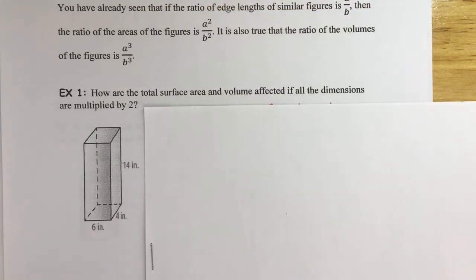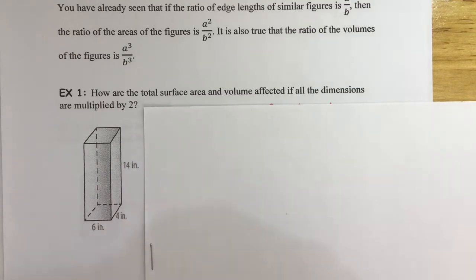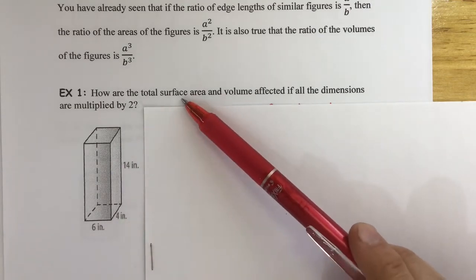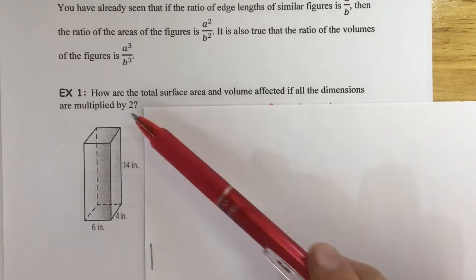Example number 1 is going to have us look at a rectangular prism with the dimensions of 14 inches, 4 inches, and 6 inches, and see what happens to the surface area, that's the total surface area, and the volume if all of those dimensions are multiplied by 2.